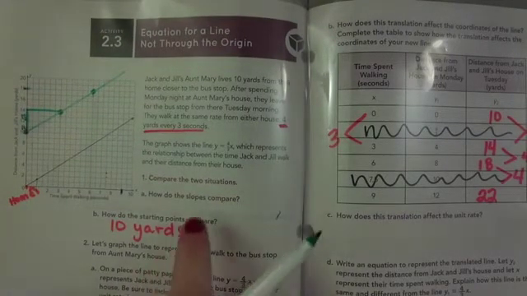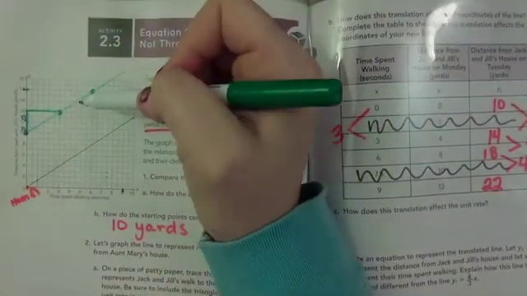Now, if you look at those 2 lines, and now we're going to look back at what these are talking about. So the slope, the steepness of this line, if you look at those 2, what do you notice? So remember us using patty paper.